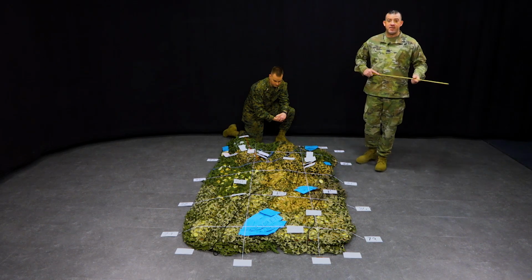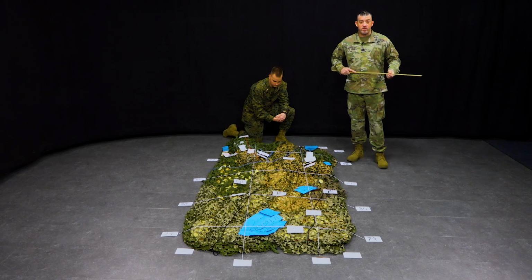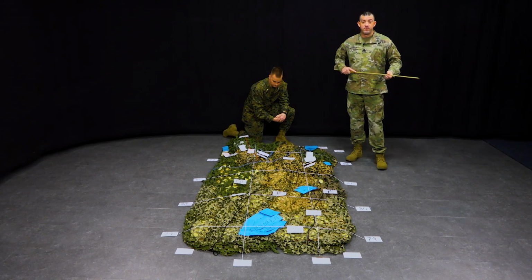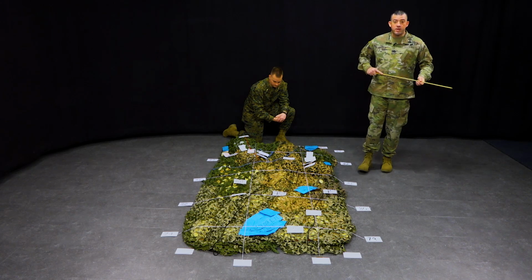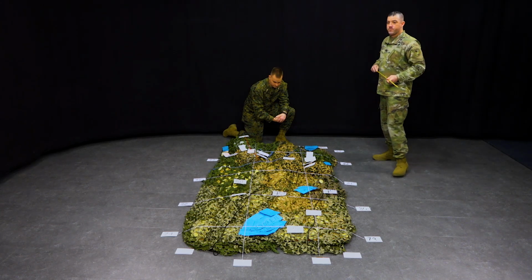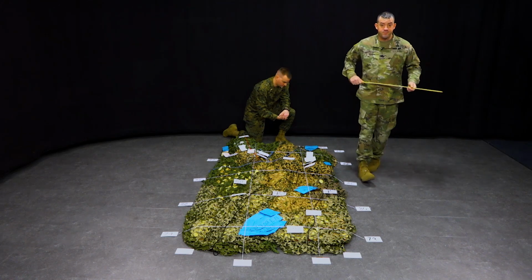Actions on contact. If either platoon takes contact during this phase, they will fight through the contact and continue to their objective. IDF. Continue movement towards the objective and attempt to identify and neutralize the observer. I will be followed by fires.